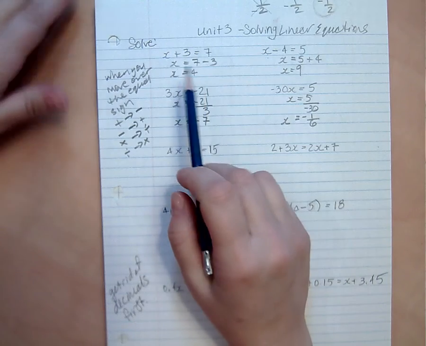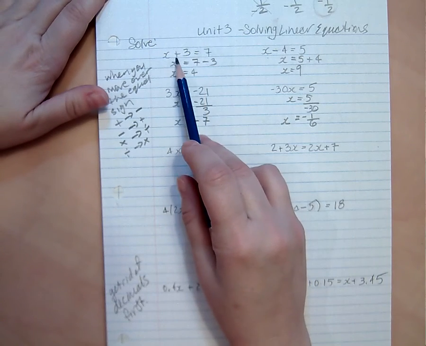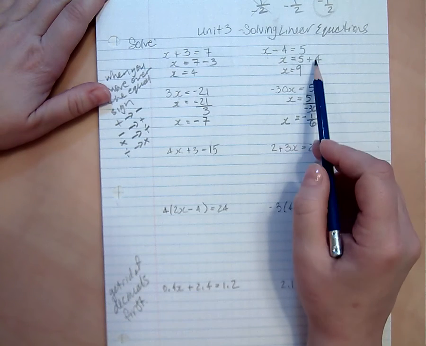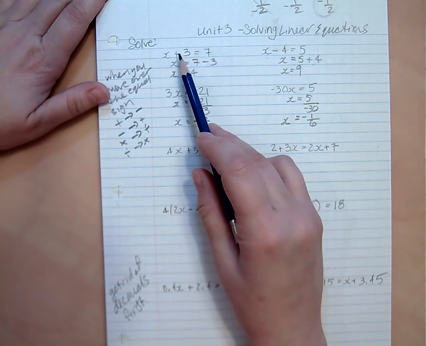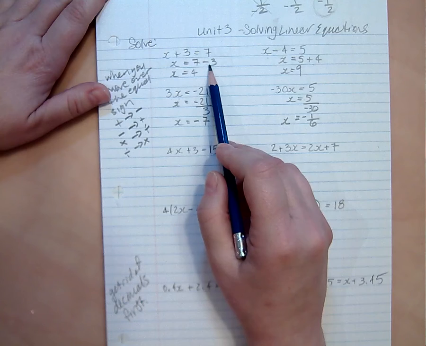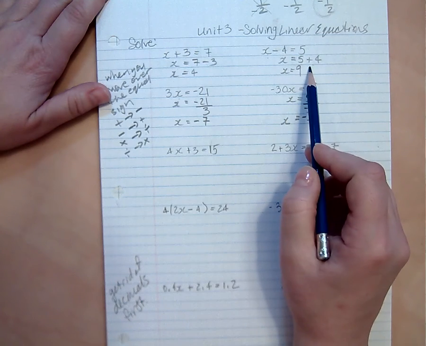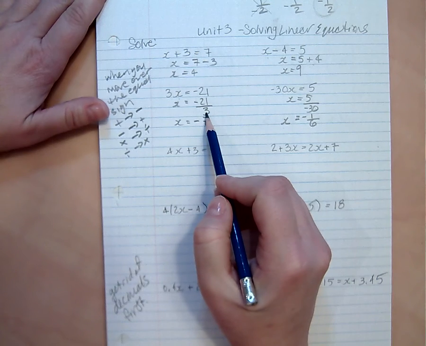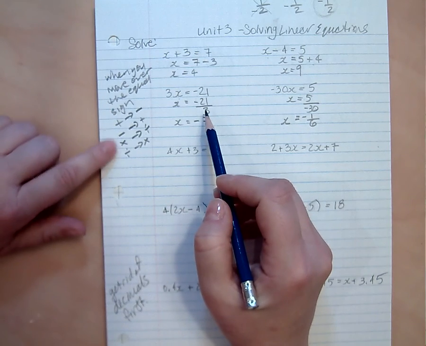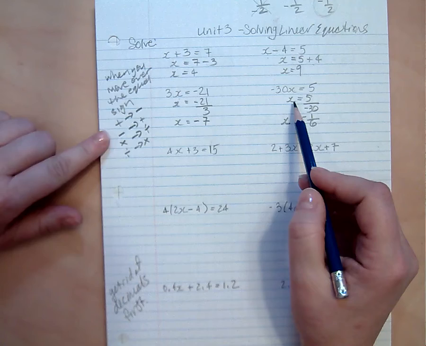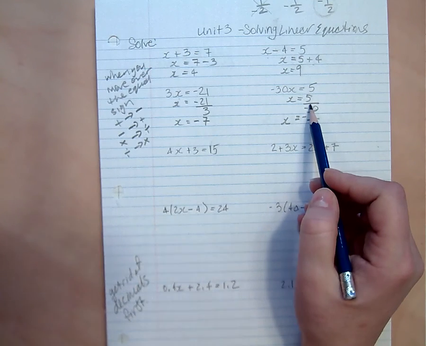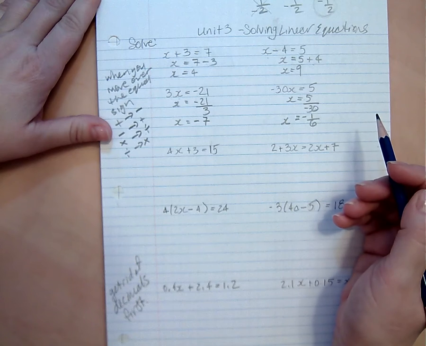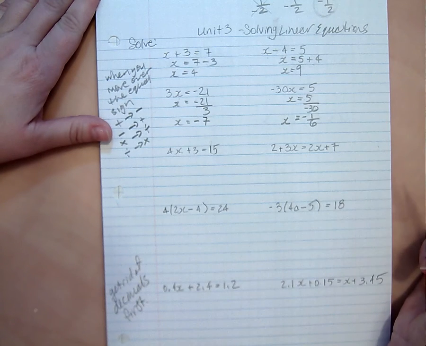Instead of having only one step where you bring a positive over and it becomes a negative, or a negative becomes a positive, meaning an addition becomes a subtraction or a subtraction becomes an addition, and a multiplication, when you bring it over, becomes a division, just like I talked about here, we're going to now have more than one step. So let's take a look at how we do that.